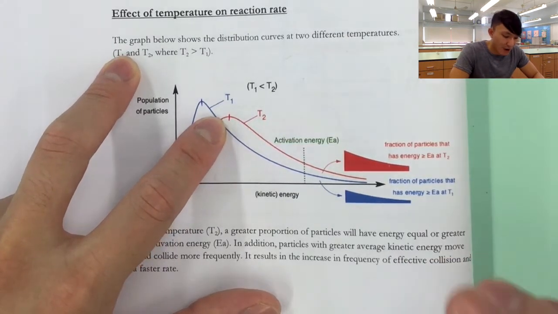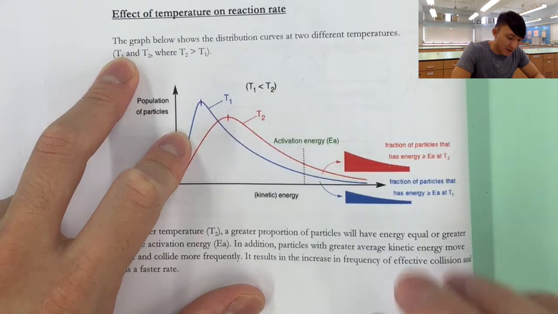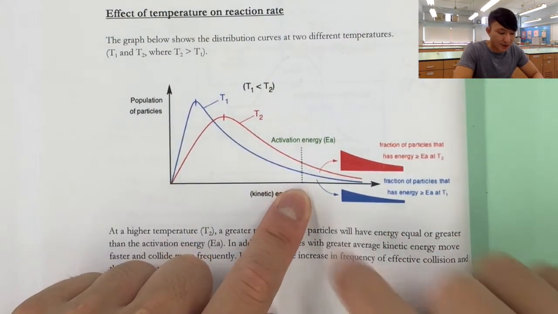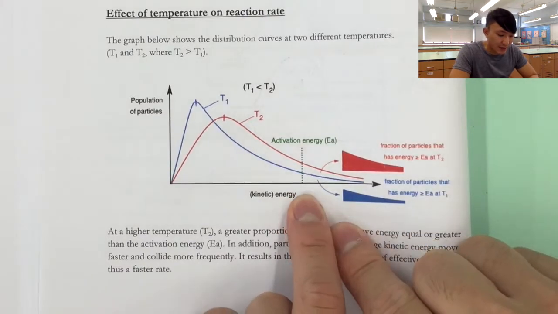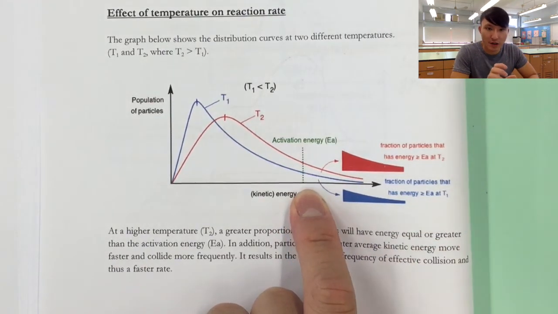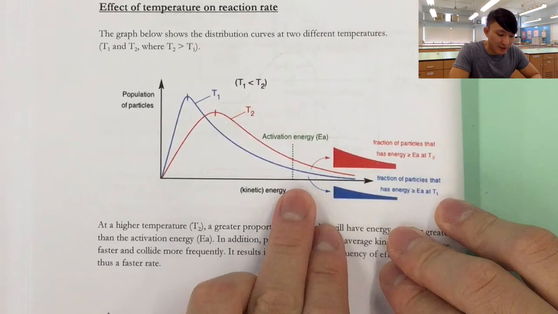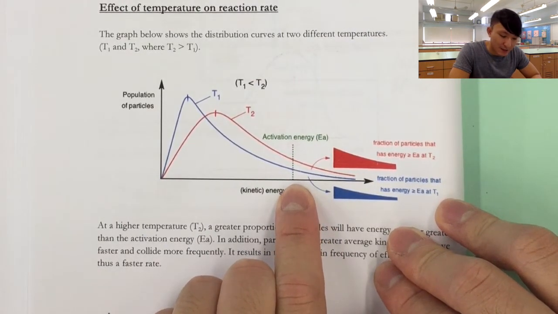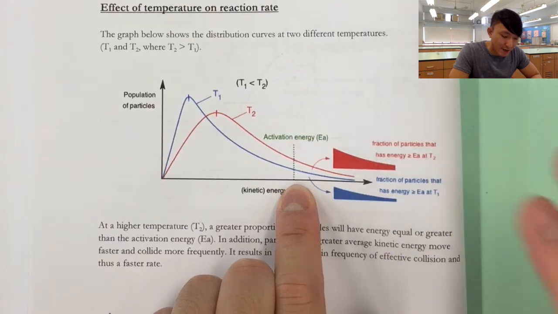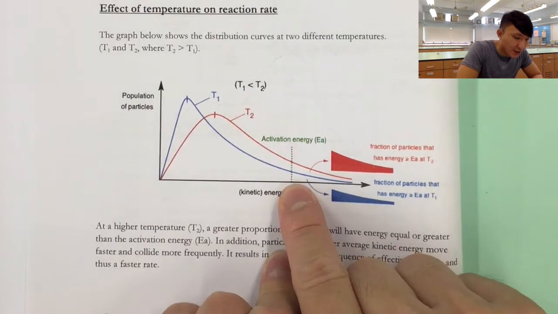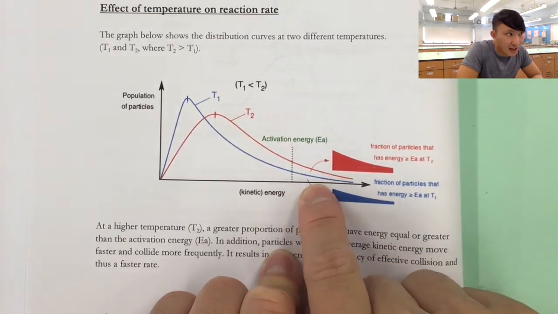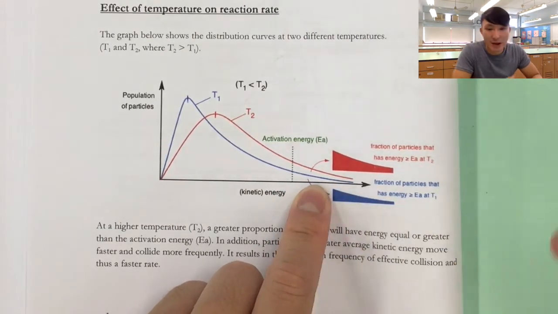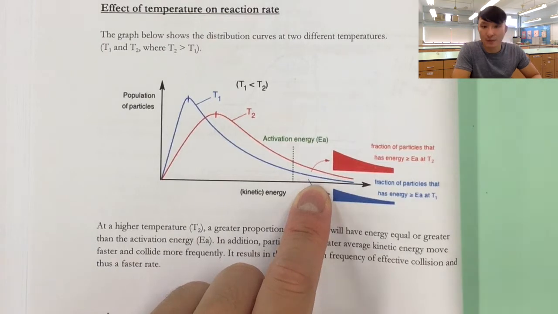Okay? Now, you also notice that we have something called activation energy. So the activation energy basically tells you the minimum energy required to bring about a reaction. So here the activation energy is shown here. Basically, it tells you that any molecules having energy equal to this energy or greater than that, which is on the right-hand side of this green boundary, will have enough energy to overcome that energy barrier.